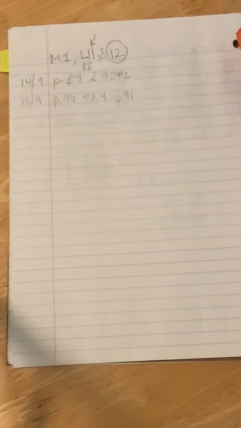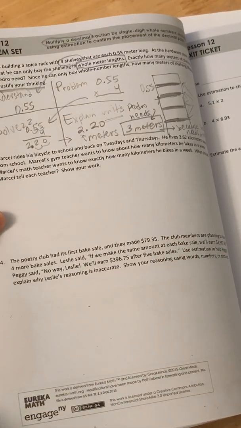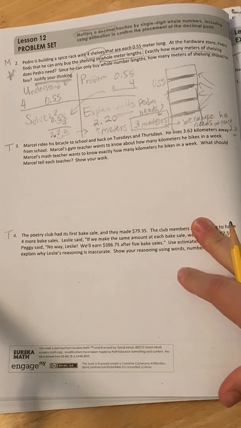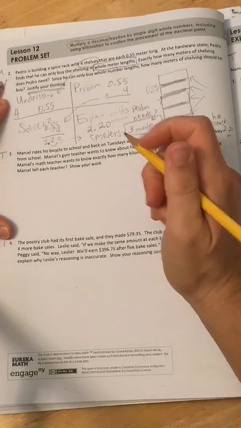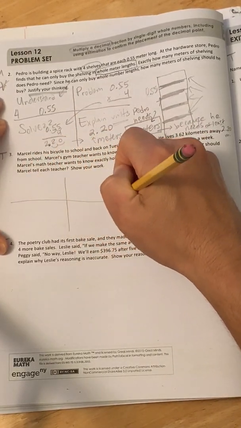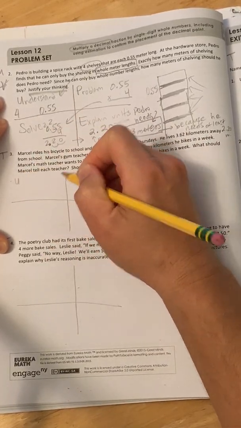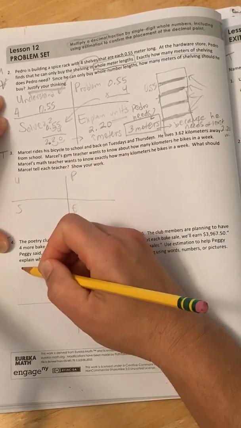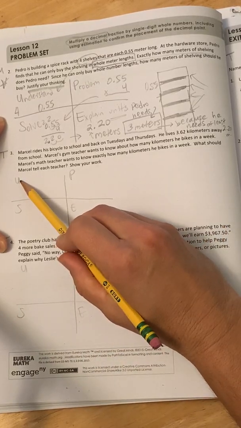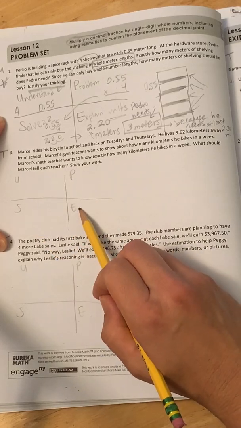So go ahead and take out your Engage New York Module 1 workbooks, find page 90 that we were working on yesterday, and let's start with number 2. So let's draw the giant crosses like I taught you yesterday for both of these problems and label them U-P-S-E. Remember that stands for understand the problem, write the problem, solve the problem, explain with units.